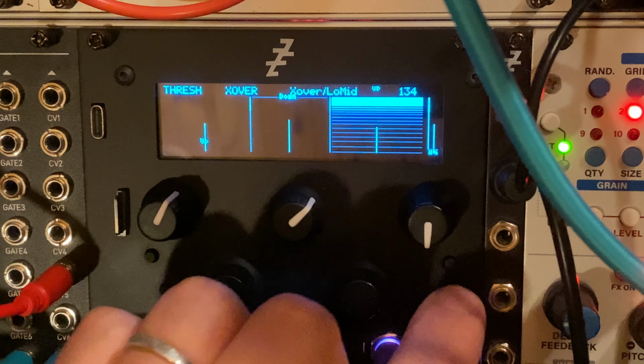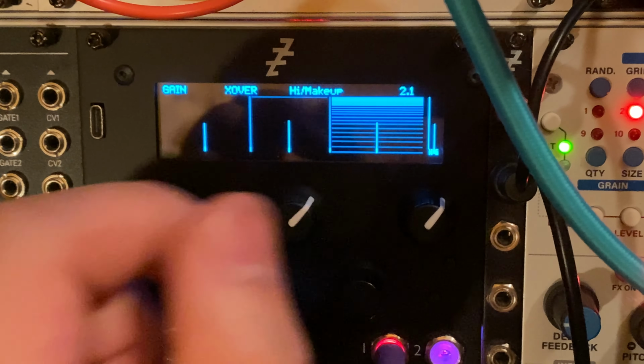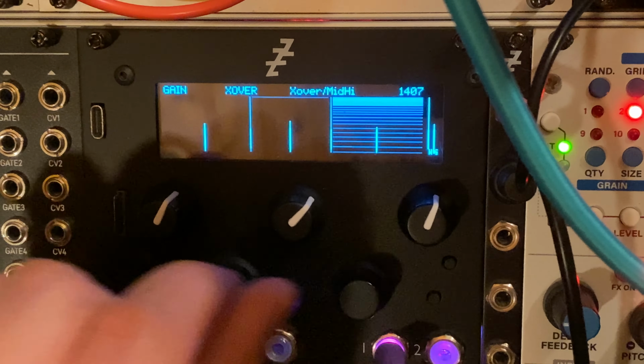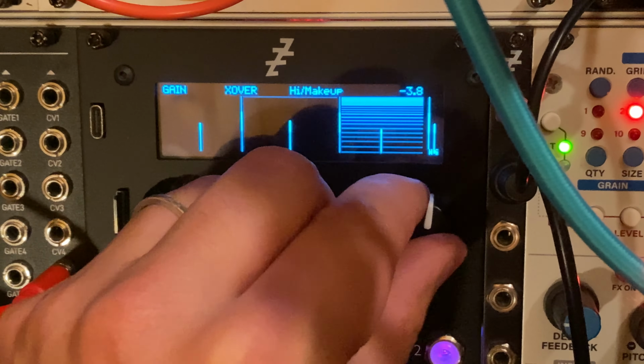So I think it's relatively fast to set basic settings for multiband compression with this UI. It's perhaps not the most intuitive, but you can give suggestions how you think it should work. This is how it ended up.